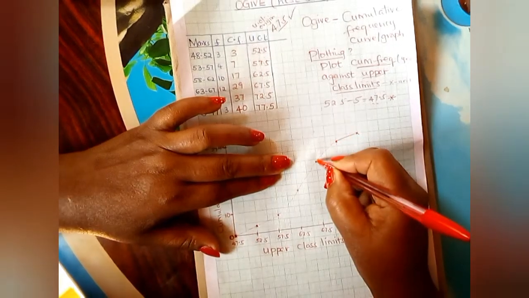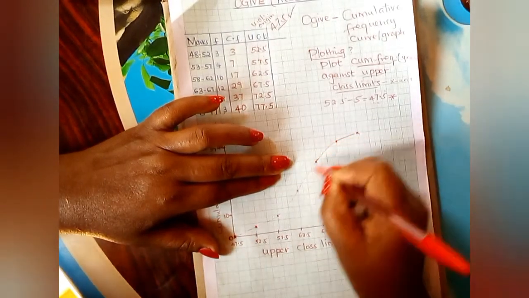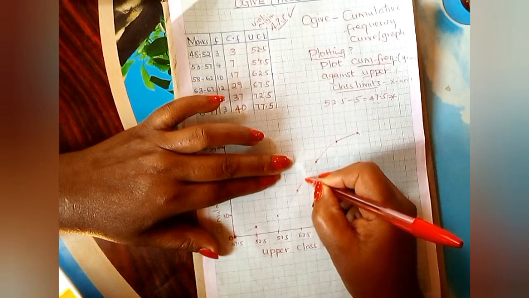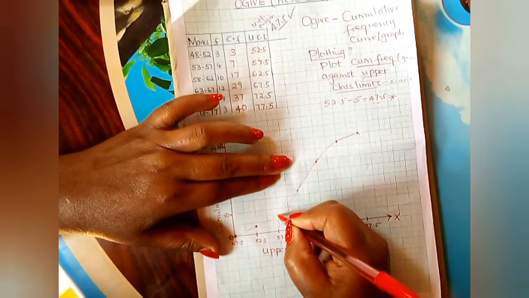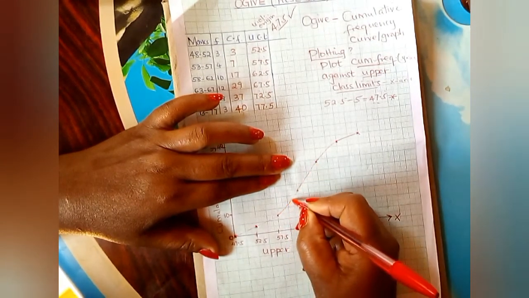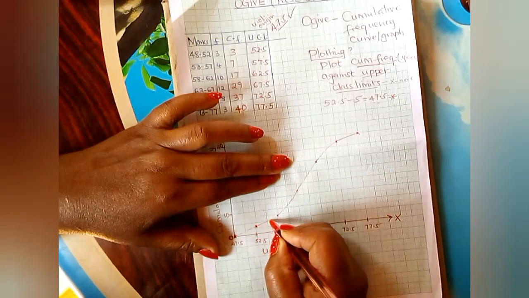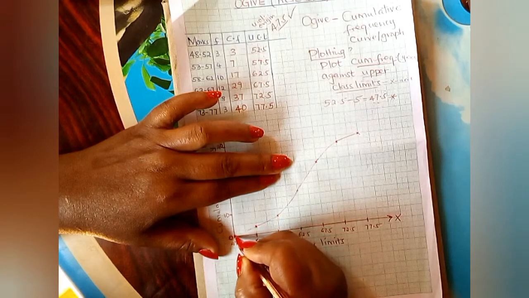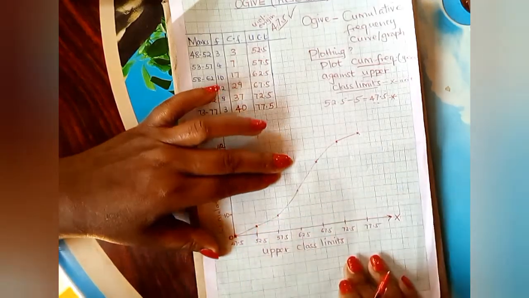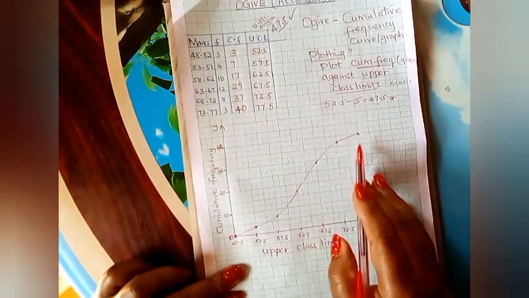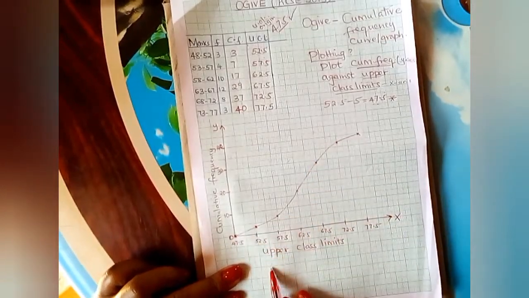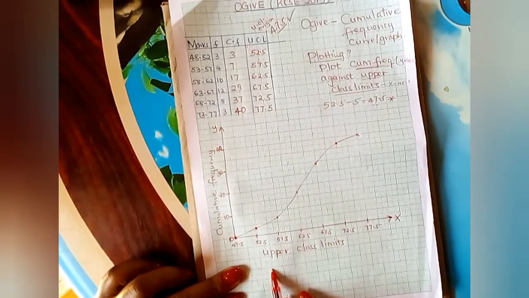Yes, something like that. There we are. I hope it is visible. Like that, there we are, Lana. This is our Ogive, or the cumulative frequency curve.